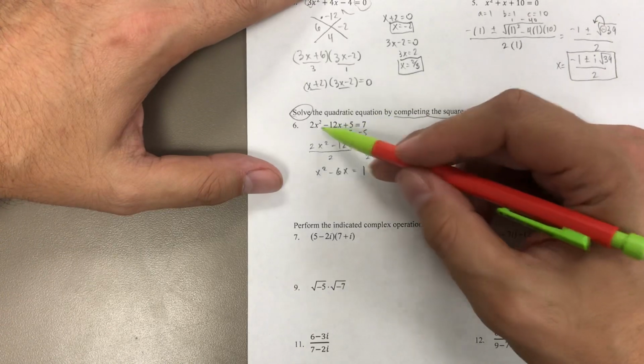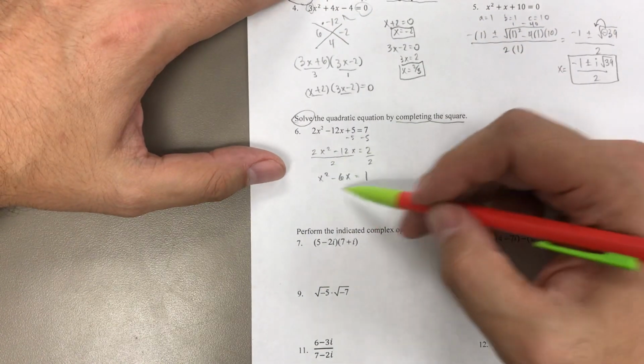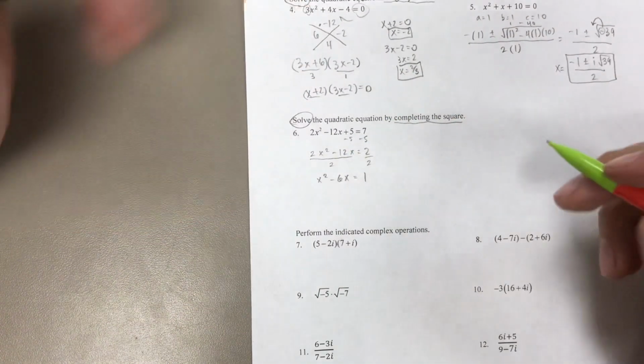If I was converting this from standard form into vertex form, like if it was a graphing expression, I wouldn't do this step. I would just factor out the 2. But since we're solving, we just divide everything by 2.